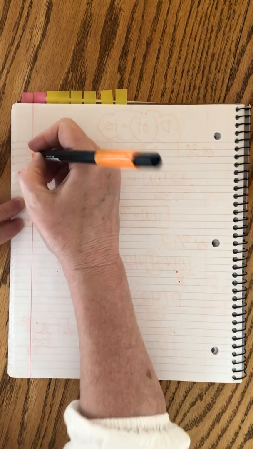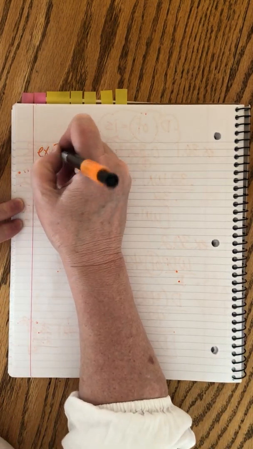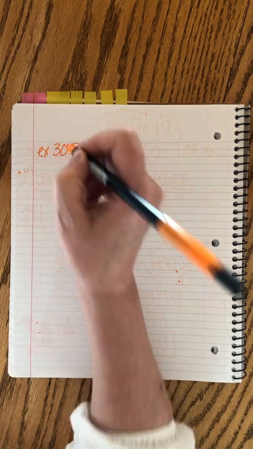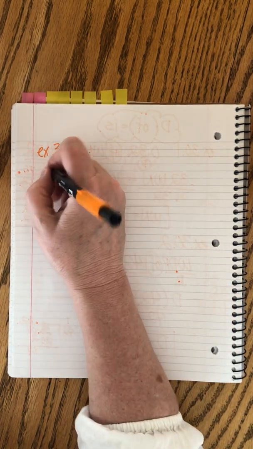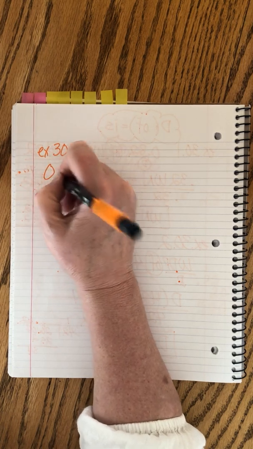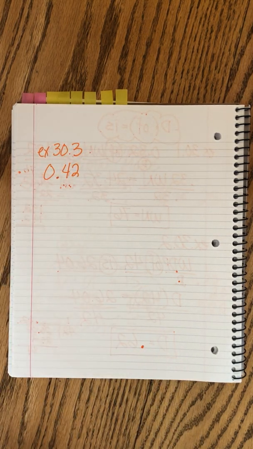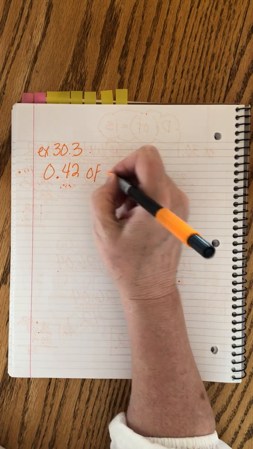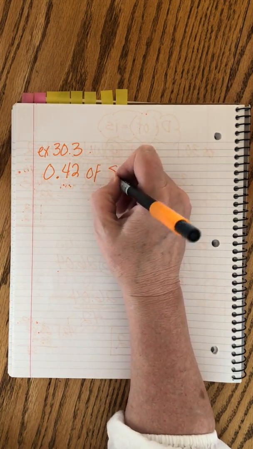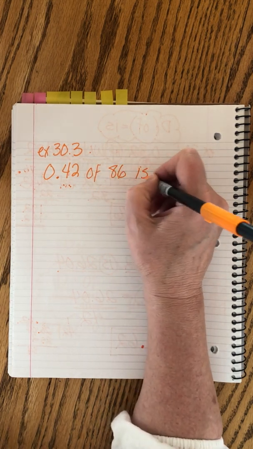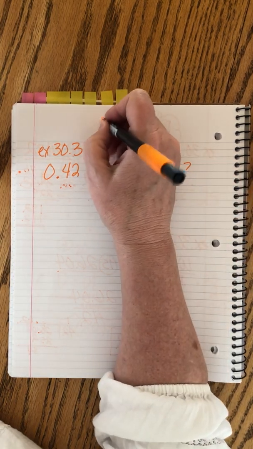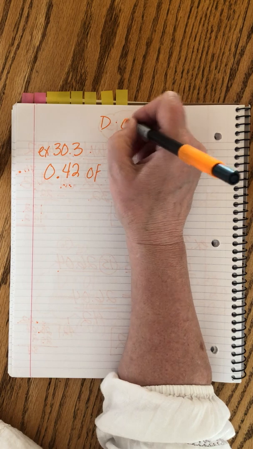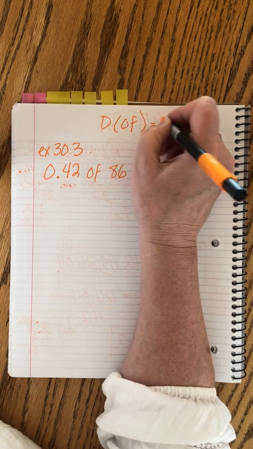And this is our last problem for this lesson. 0.42 of 86 is what number? And once again, D times of, except I'm going to put it in parentheses, equals is.